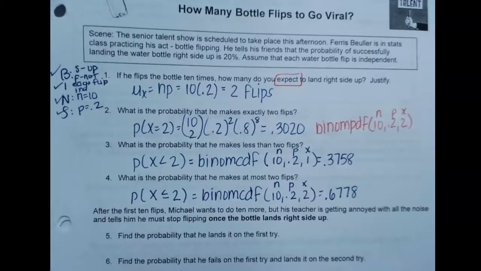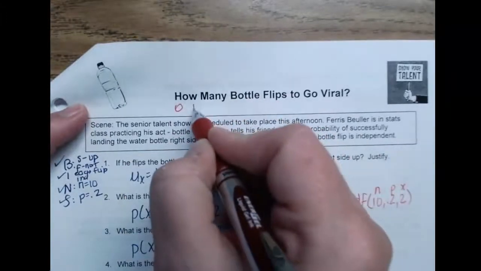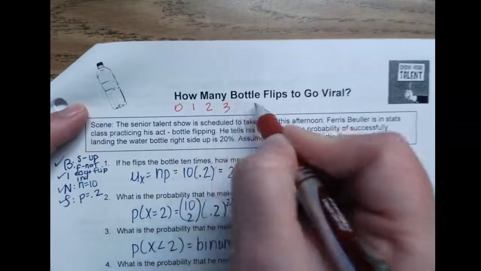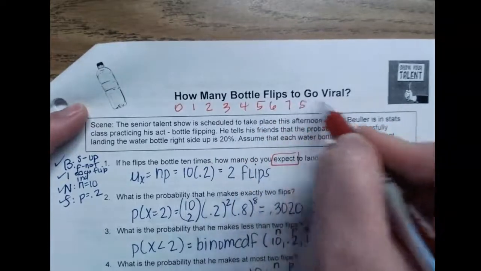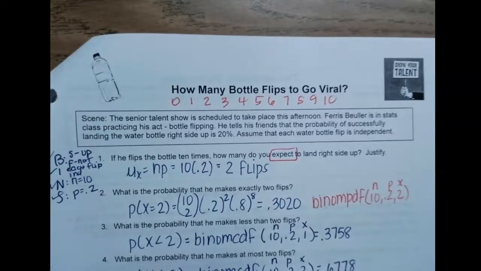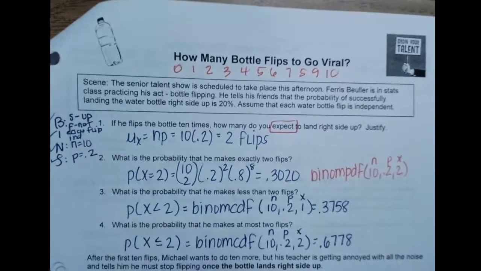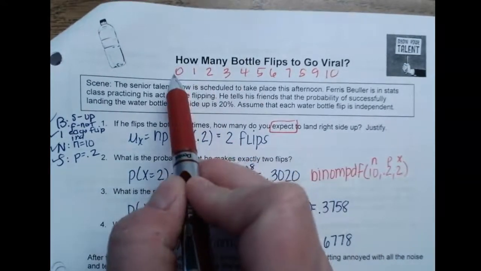What is the probability that he makes less than 2 flips? So less than 2 flips, if you look at the options, he could have made no flips, 1 flip, 2 flips, 3 flips, all the way up to 10. Those are all the different ways he could have landed upright. So the probability of less than 2 really means the probability of 0 and 1.